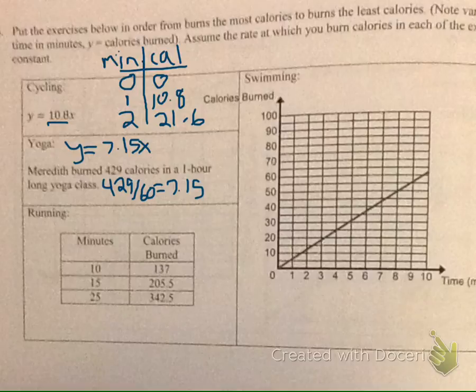Okay, now in running we have a table and we have to find the equation. So of course the first thing I do is put in carats. On my y side, from 137 to 205.5 is 68.5. And then from 205.5 to 342.5 is 137. On the x side it's going up by 5 and then 10. Since I've got different numbers here, I have to divide. It's always y divided by x.